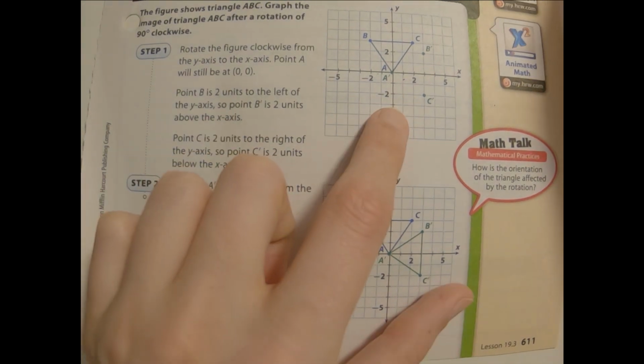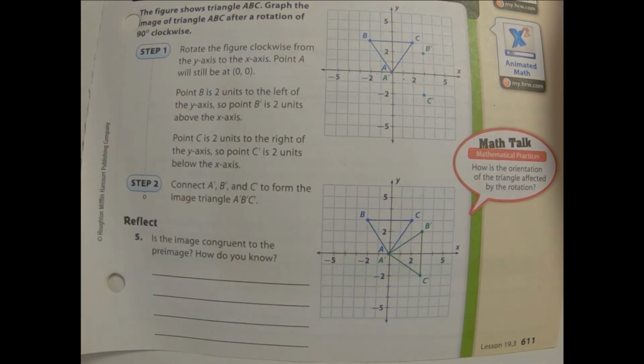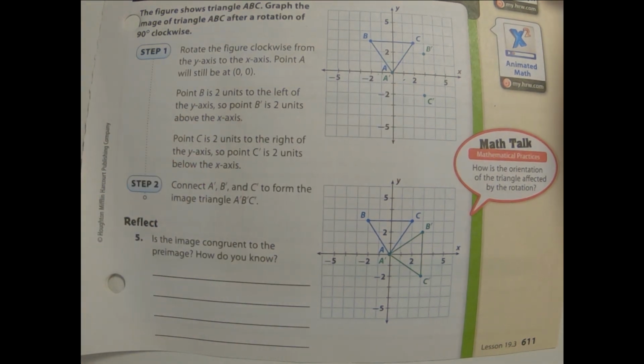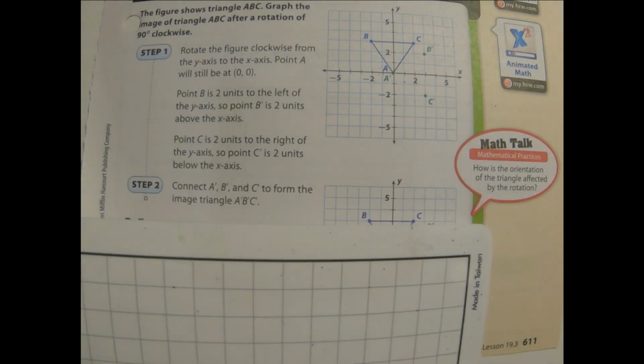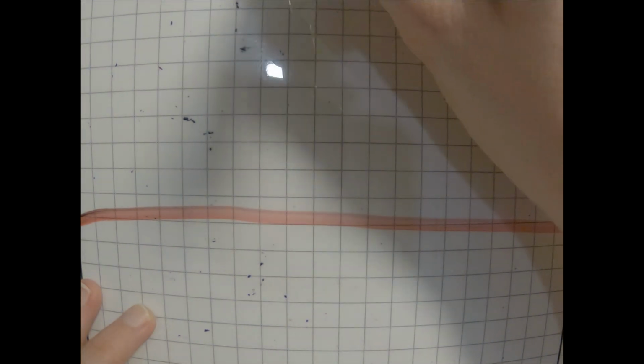So in order to enlarge this and help you see it a little bit better, because now we're working with a triangle that's in a couple of different locations and quadrants, I'm going to draw it over here for myself. So I will draw a coordinate grid like we have in our book.